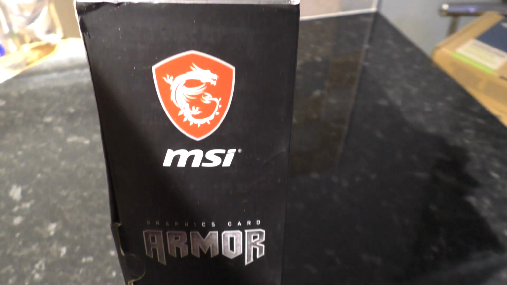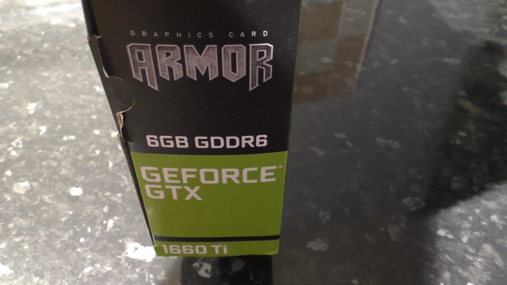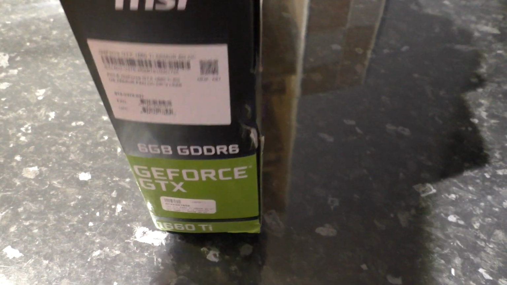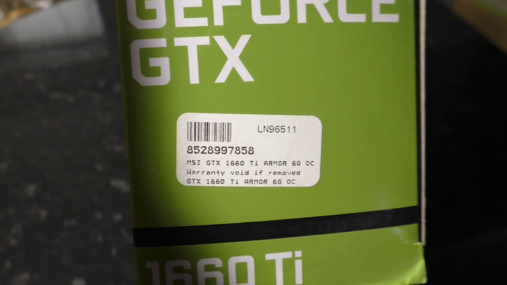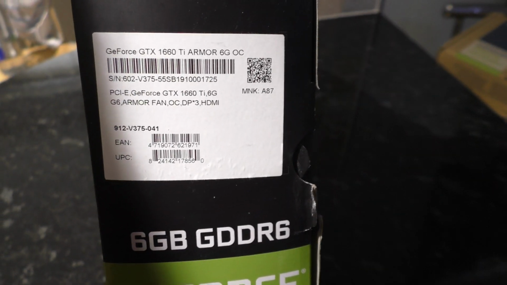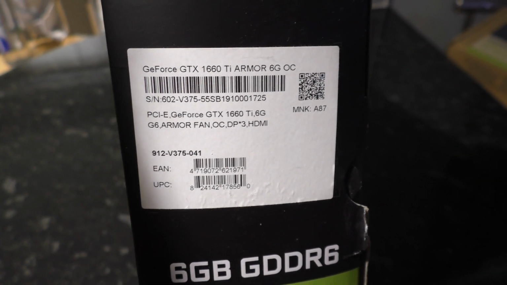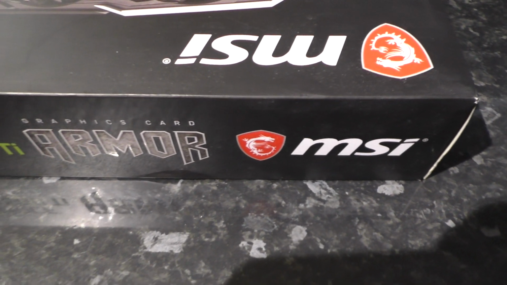So let's have a look at the side here. So this side, we just have, it says there's 6 GB of GDDR6, and we have the name and model number again. Spinning it around to the other side, you have a retailer sticker here. That's from scan.co.uk, I think, I recognise that. And we have some more details on the card just there. Along the top of the box, much the same.